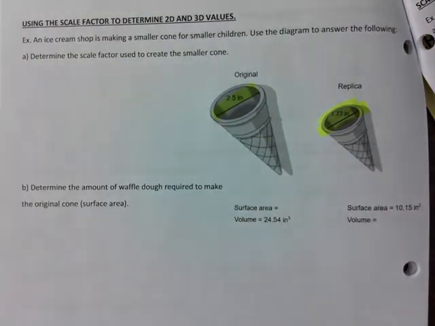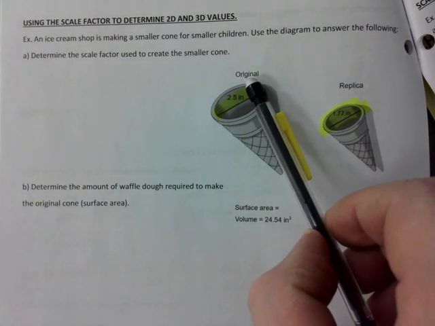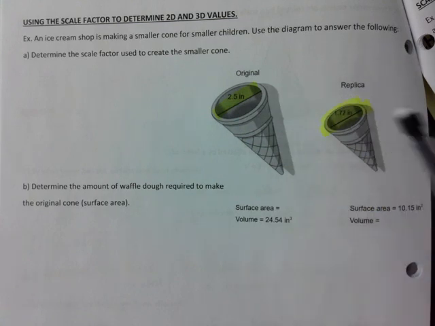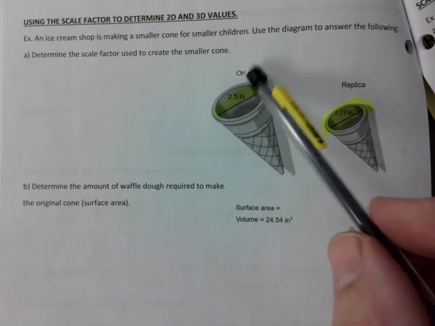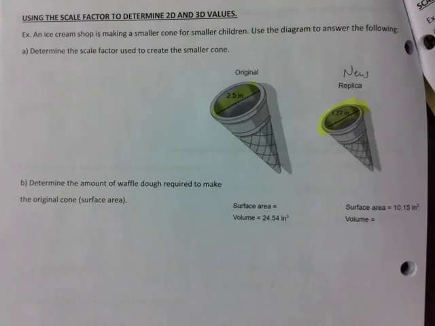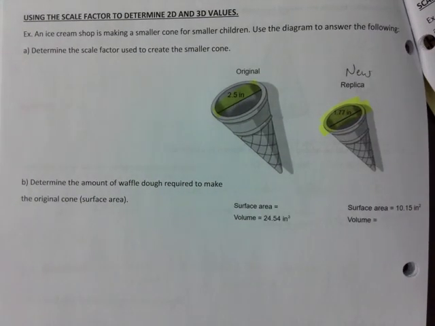Okay. And I already know original, replica. Have I ever used replica before? No, right? But if you see the word original, what is this? New. So just help yourself out. Just say, hey, the replica, I'm going to call that new. Okay? So just adapt to the question.